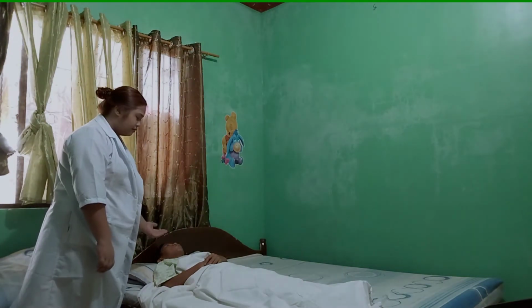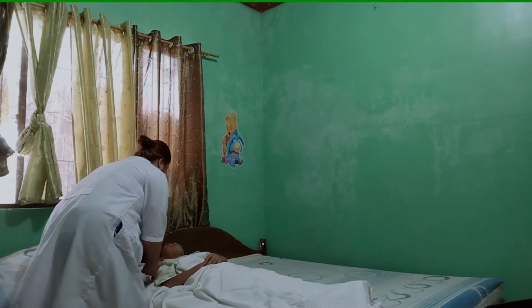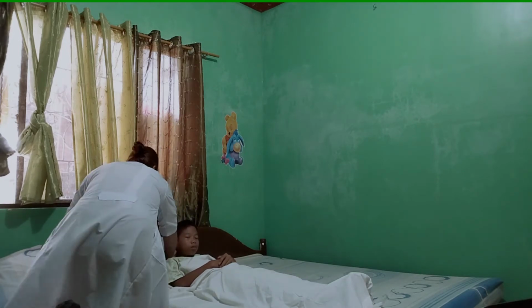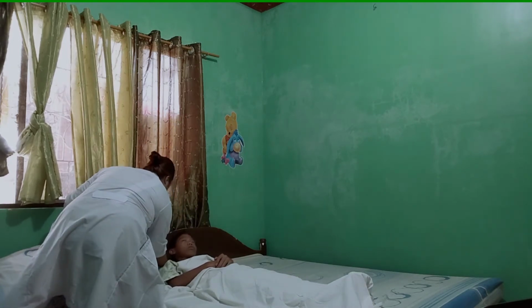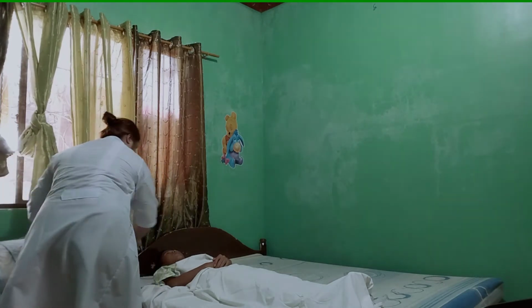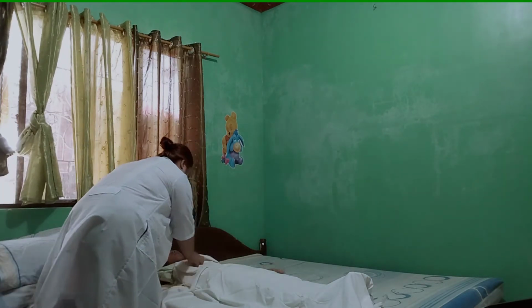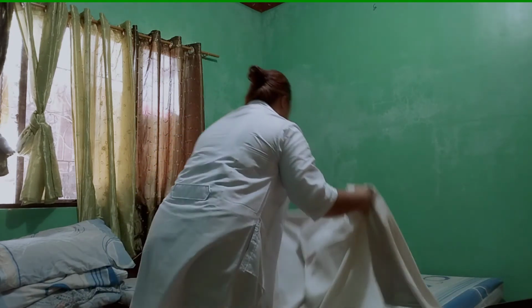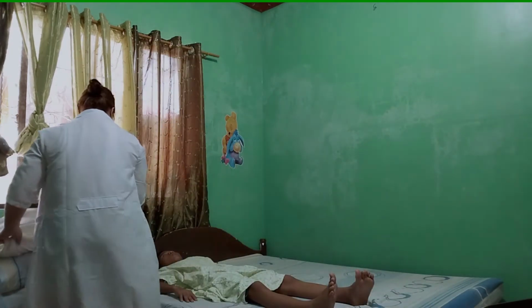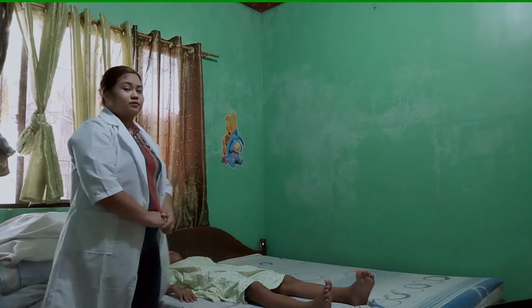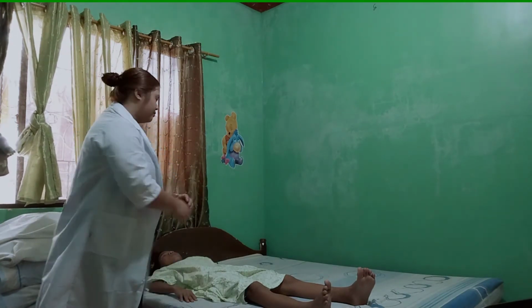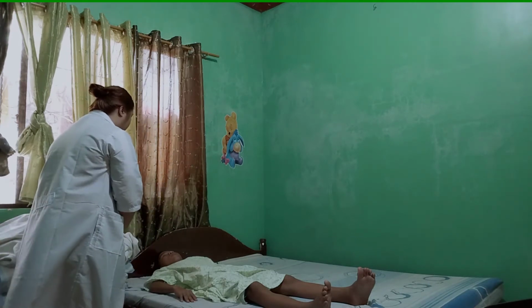Raise the level of the bed to comfortable working height. Remove all pillows and devices used in the previous position. Check for availability of assistive devices, wash hands, and explain the procedure to the patient.